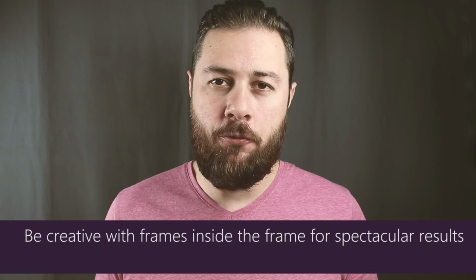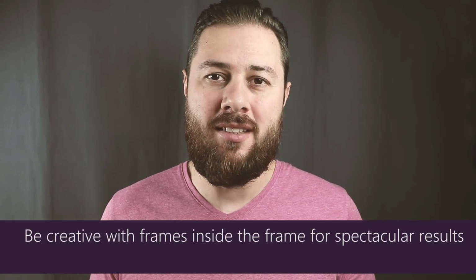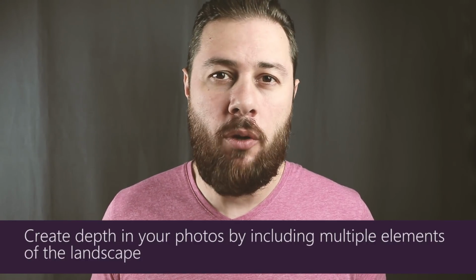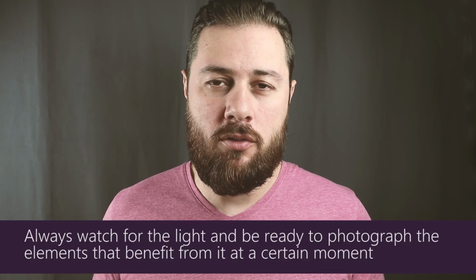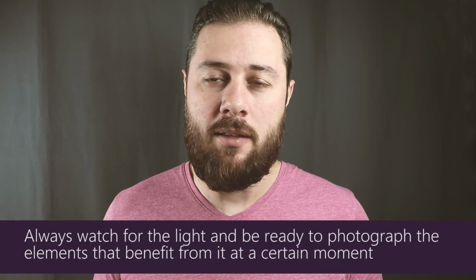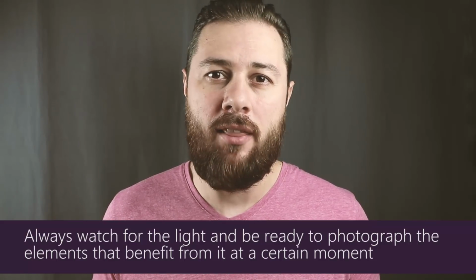Be creative with frames inside a frame to create depth in your photos. You can also create depth by including multiple layers of elements. And a bonus tip is always watch for the light and be prepared to photograph what that light is shining on.